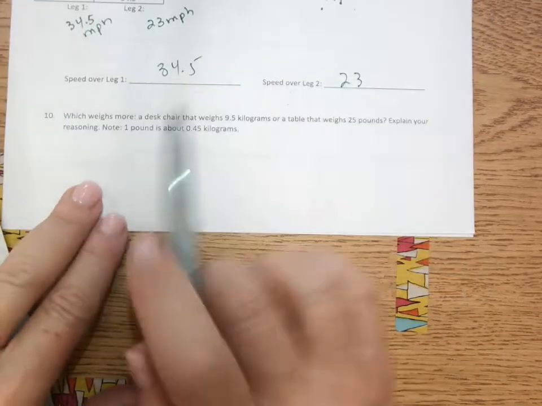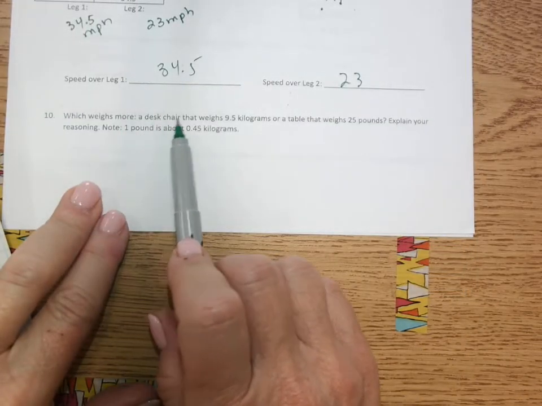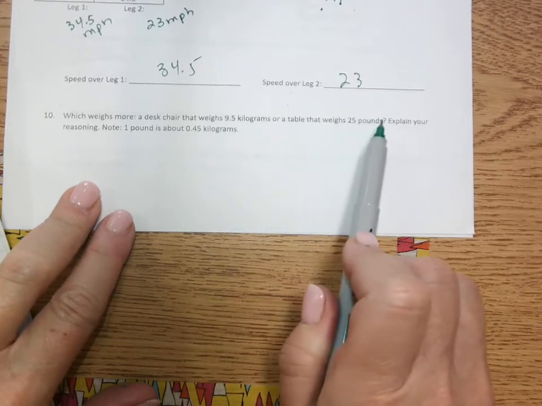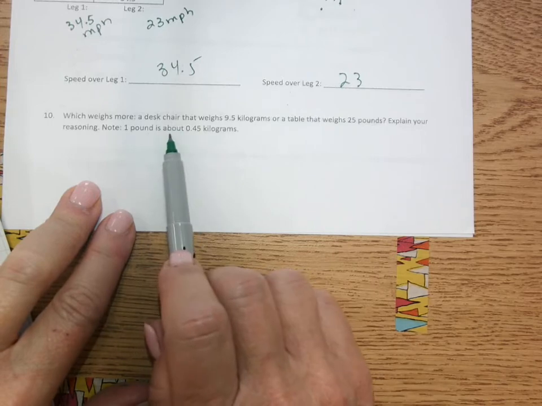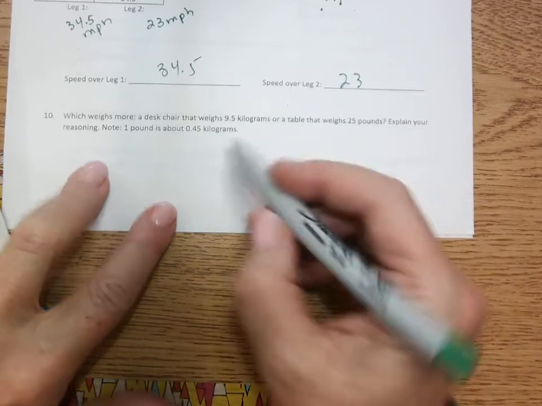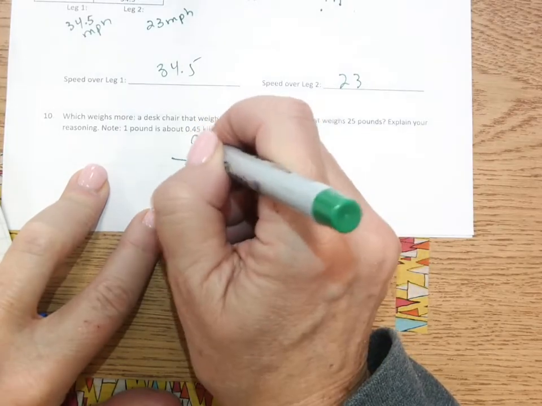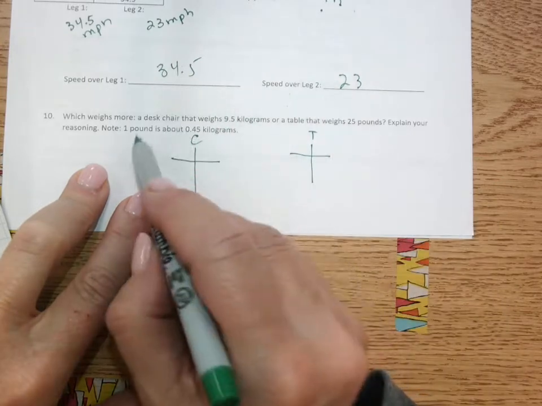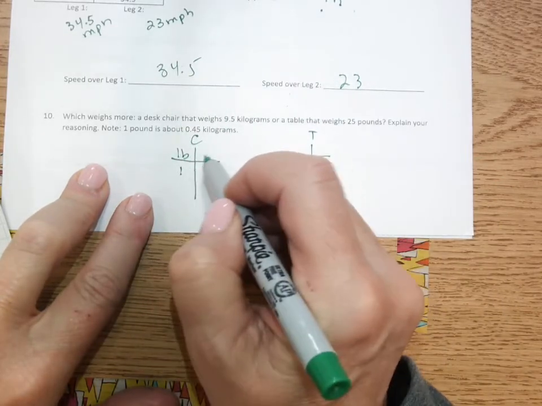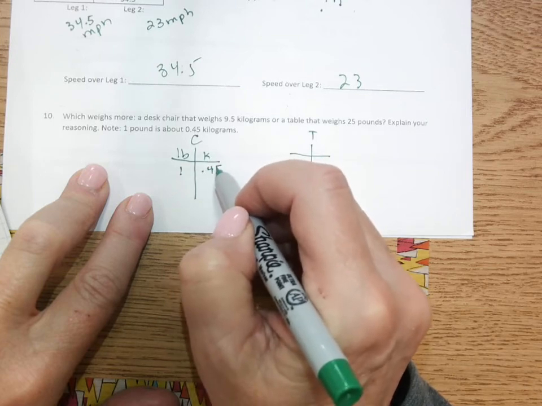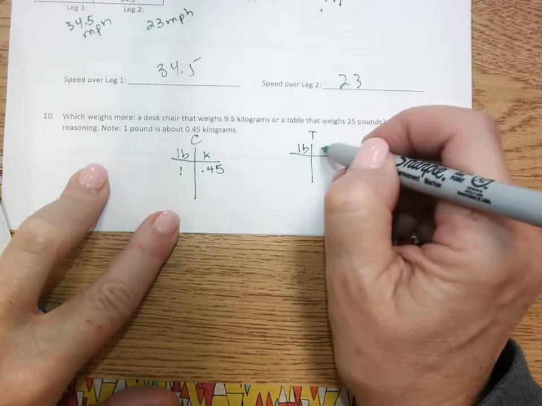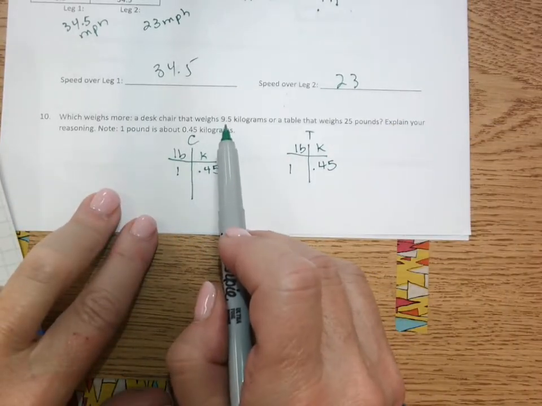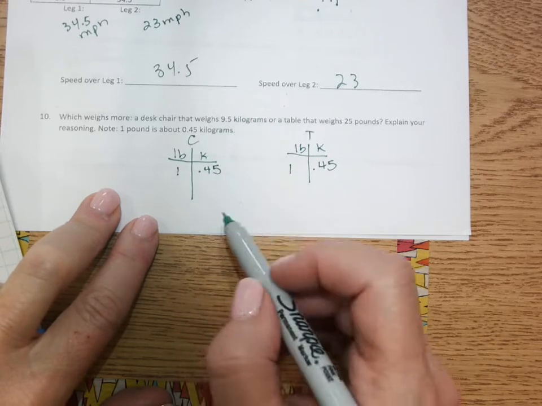All right, last question on this page. Which weighs more, a desk chair that weighs 9.5 kilograms or a table that weighs 25 pounds? Explain your reasoning. 1 pound is about 0.45 kilograms. So I'm going to make a ratio table for the chair and a ratio table for the table. I know that 1 pound is equal to 0.45 kilograms. So I'm going to use the same ratio over here. And then I'm going to figure out what I need to do. So I've got 9.5 kilograms. So I'm going to put that here.